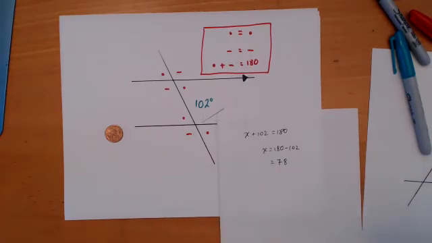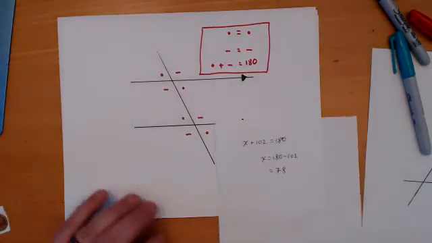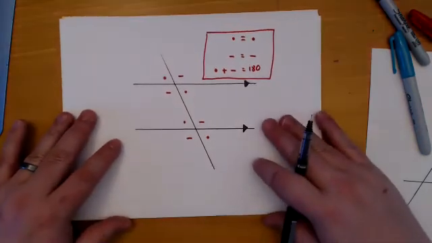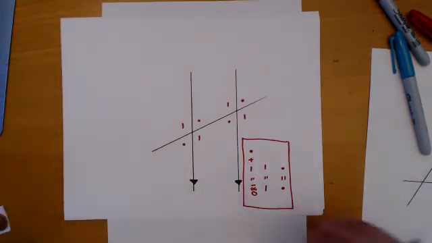All right. Now, I'm going to take this diagram and I'll turn it.